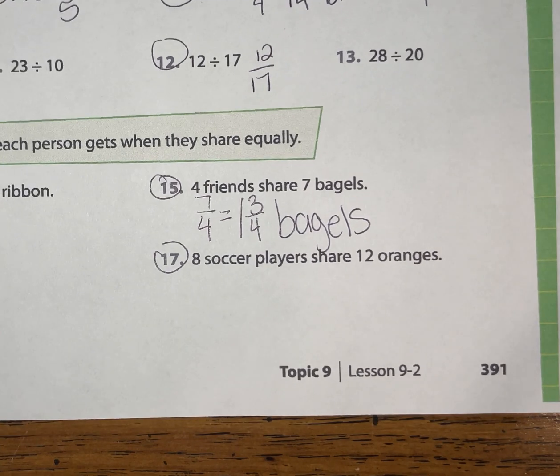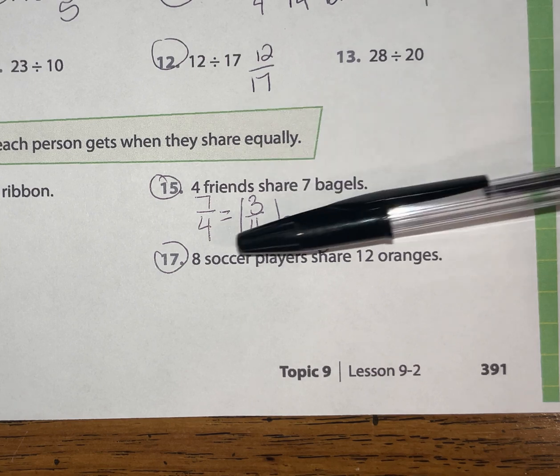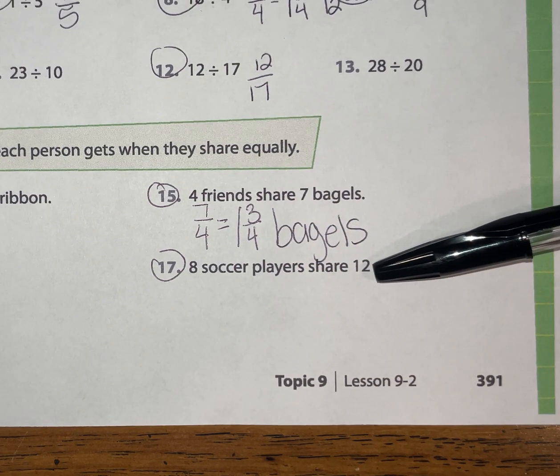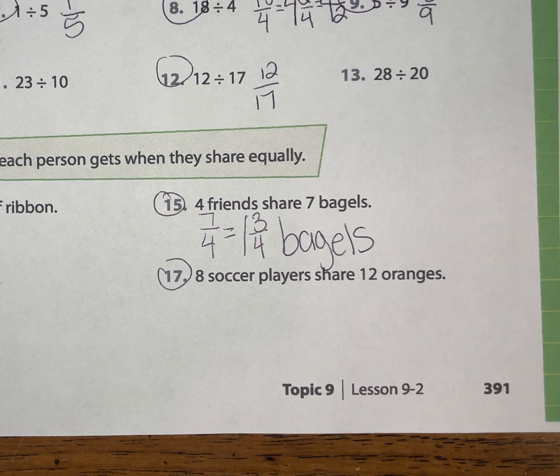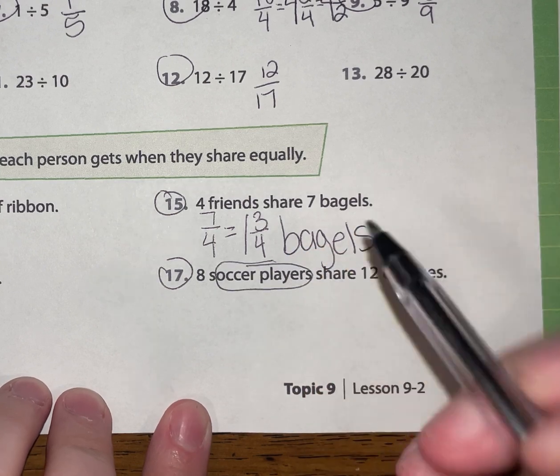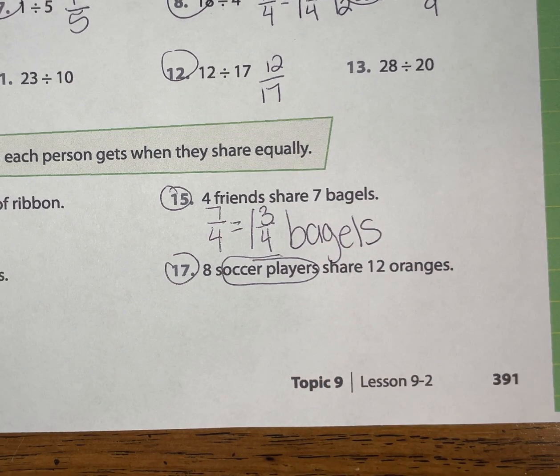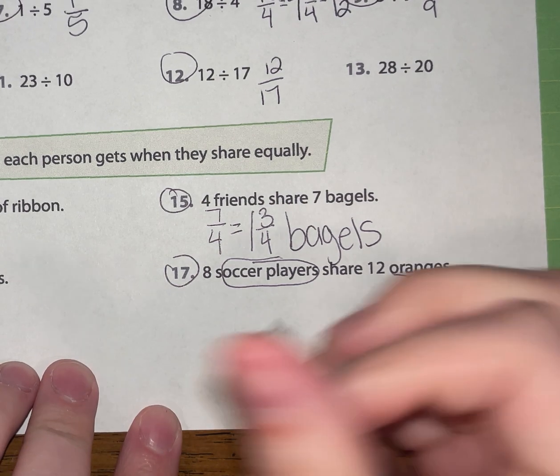Number 17. 8 soccer players share 12 oranges. I want to play a game with you. Let's play yes, no. I'm going to say what I think the answer is, and then you tell me yes or no. Ready? I'm going to say it's 8/12. You're right, it's no. Why is it no? Oh, soccer players. You're so correct. I can't divide people. But what I can divide are oranges.